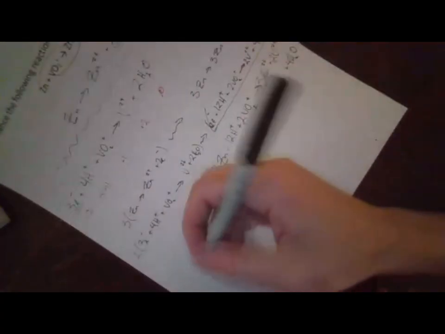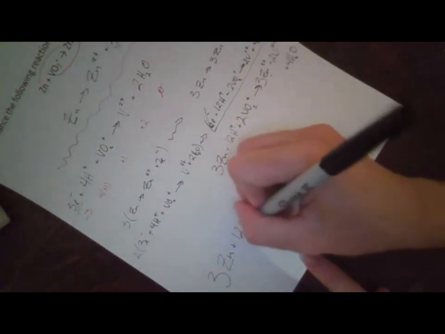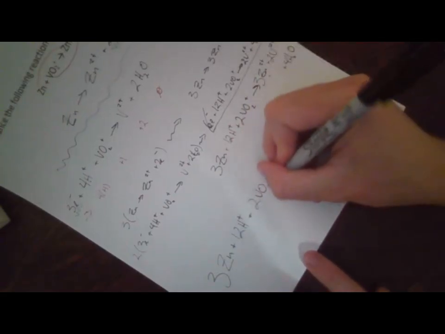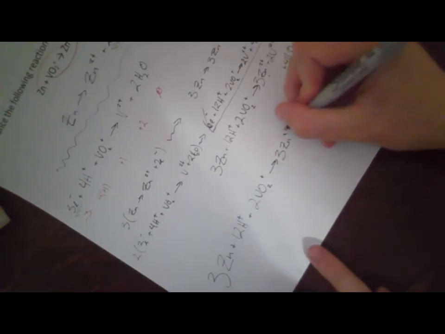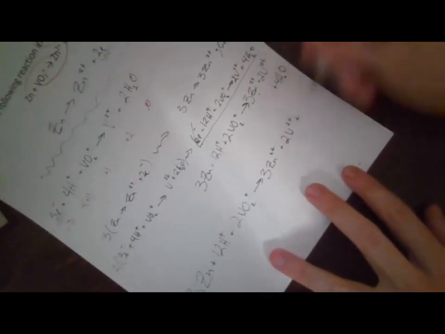So let me rewrite that a little more clear. 3 Zn plus 12 H+ plus 2 VO2+ becomes 3 Zn2+ plus 2 V2+ plus 4 H2O. And that is our overall reaction that we can see here. And so it's a balanced reaction.